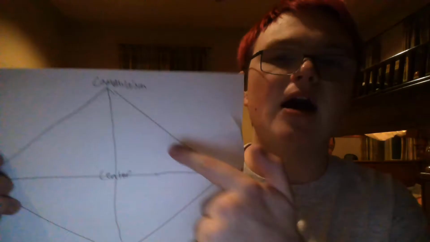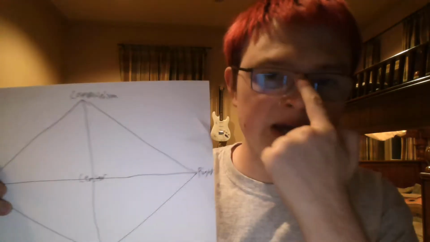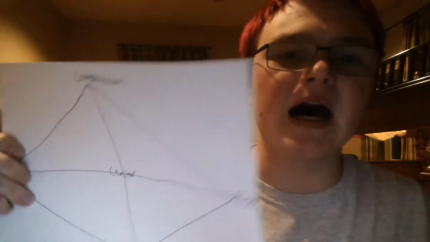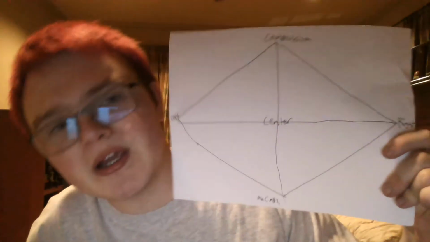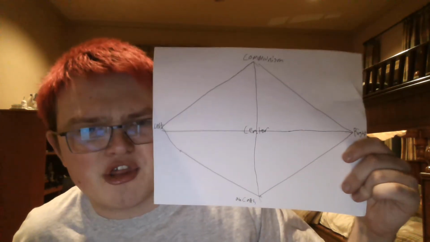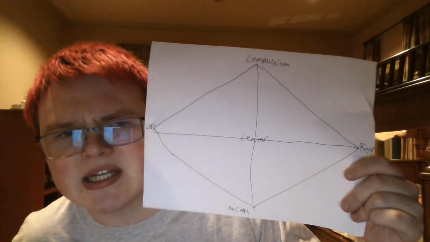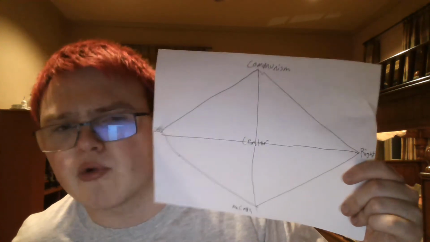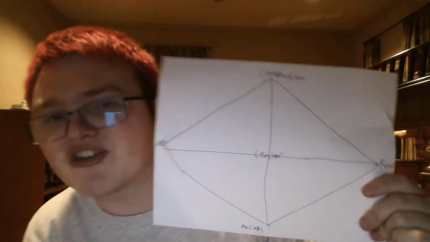Communism is a type of left, similar to left wing, but only in theory, mostly. But they're right wing in practice, which makes them center extremist.